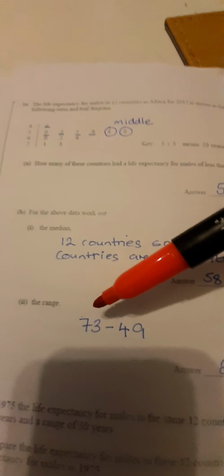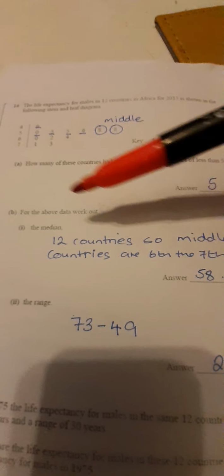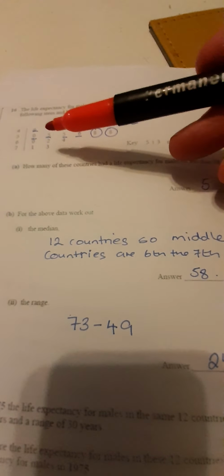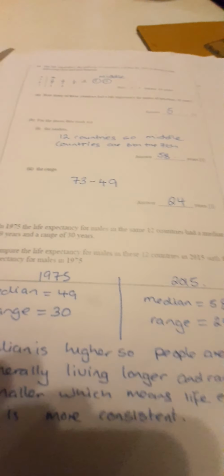The range is just the biggest, take away the smallest. The biggest is 73, the smallest at the top is 49. The answer is 24. Next thing, this is quite a long part, so listen carefully.